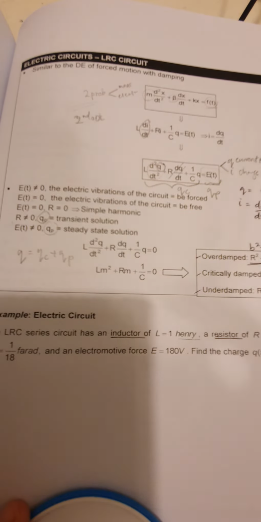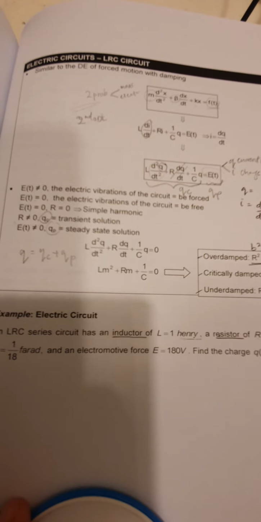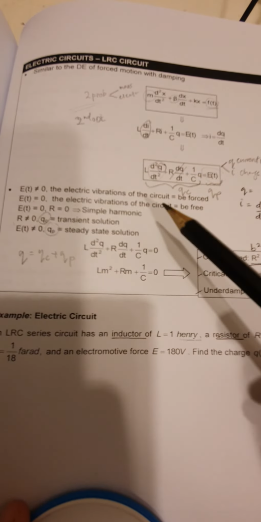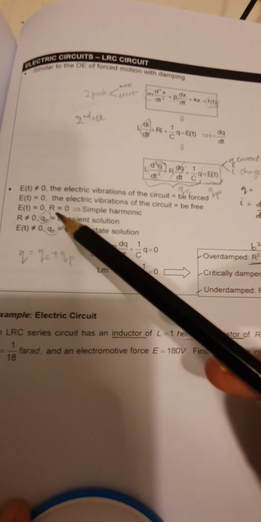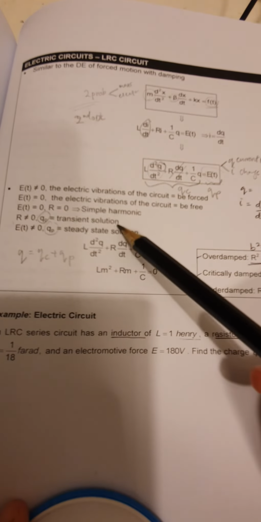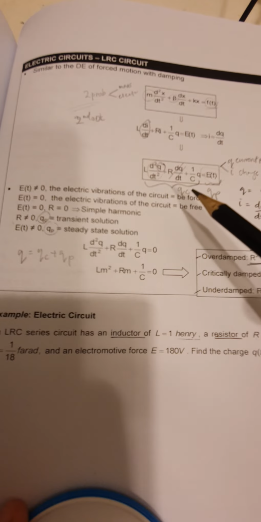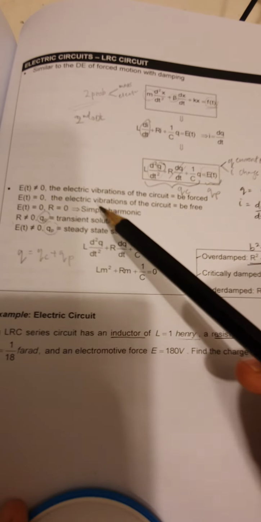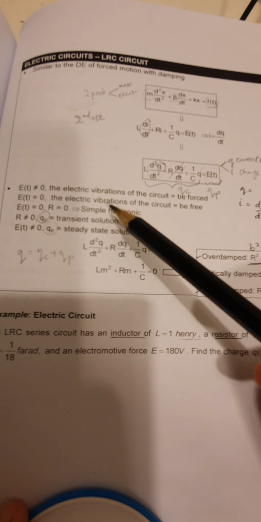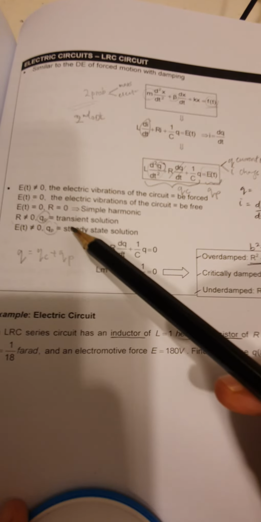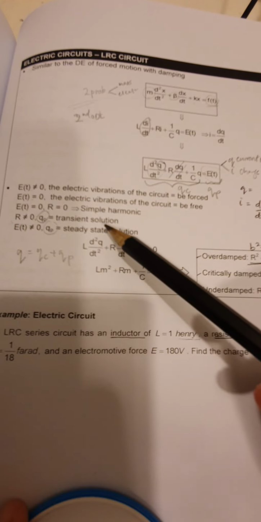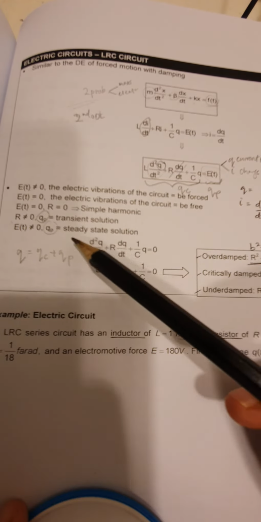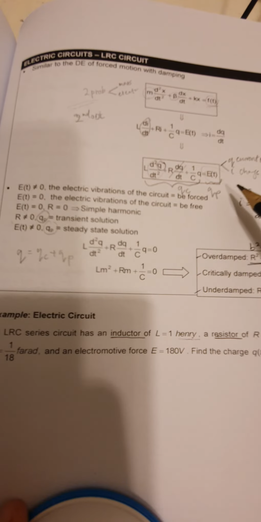So it means that q equals q_c plus q_p. So q_c we call transient solution, and then q_p we call steady state solution. Kat sini kalau dalam soalan dia tanya, find the transient solution, it means that you need to find q_c. Kalau dia kata find the steady state solution, it means that you need to find q_p.